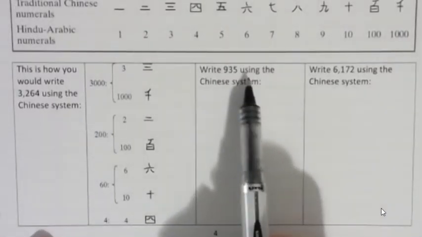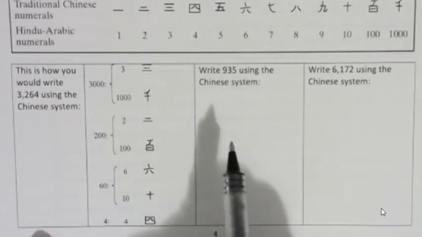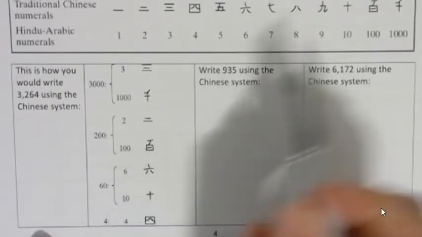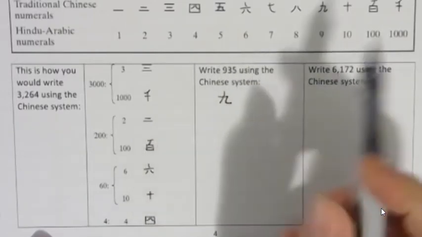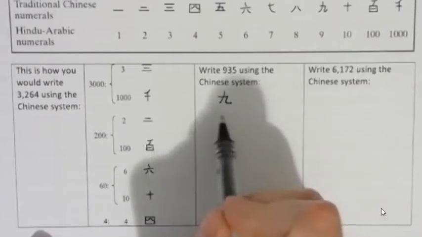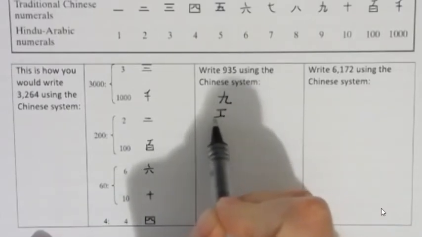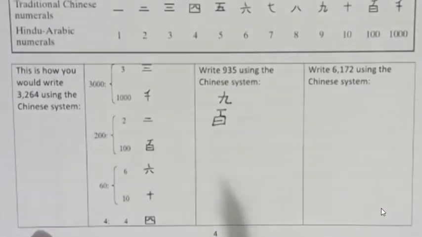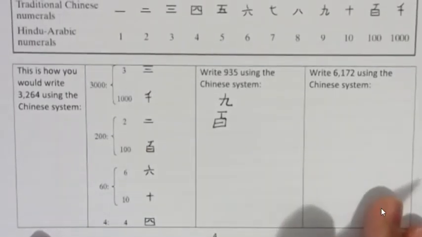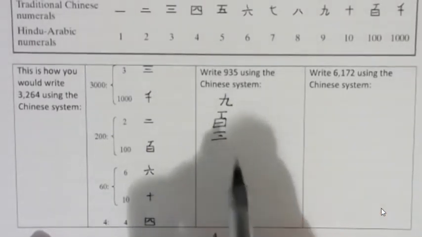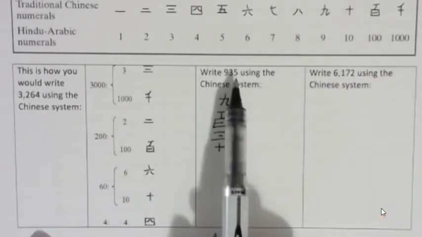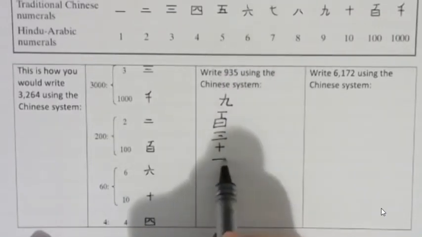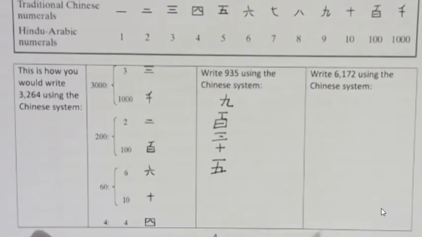Write 935 using the Chinese system. So I have 9 hundreds. So 9 is this symbol. And then 100 is this symbol. So I have 9 hundreds, and then I have 3, there's my 3 symbol, tens. And then I have 5, and 5. I don't think there's supposed to be that much difference in size, but that's how they would write that.